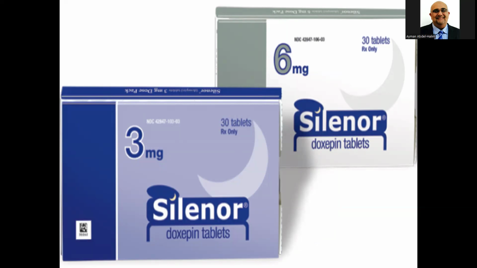Silenor, or doxepin tablets, has been approved for sleep. Doxepin is another tricyclic antidepressant, but it doesn't have the same side effects as amitriptyline. It has fewer side effects because it doesn't block the cholinergic and histaminic receptors and others with the same potency as amitriptyline. So it's a good drug, as far as we're concerned, for most patients. Basically, you have two concentrations, the 3 and the 6 milligram, so obviously you will start with the 3 milligram.